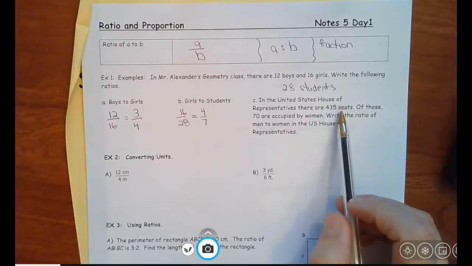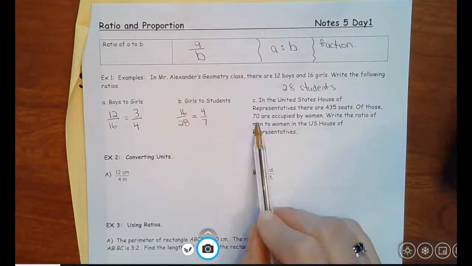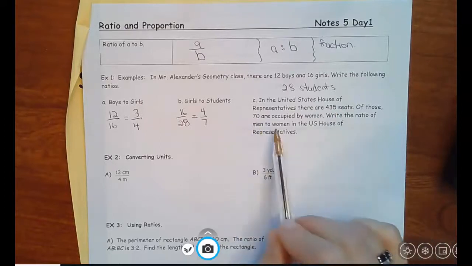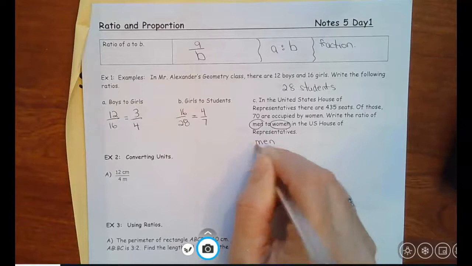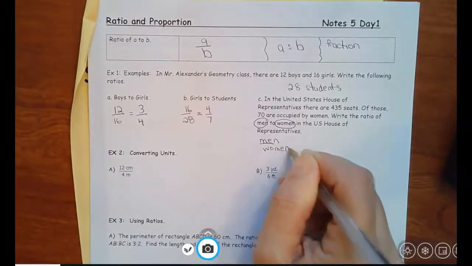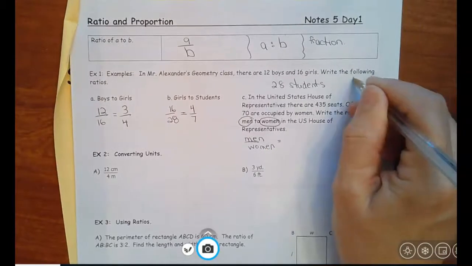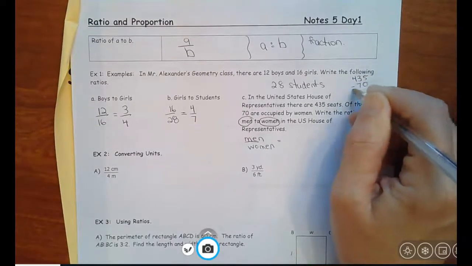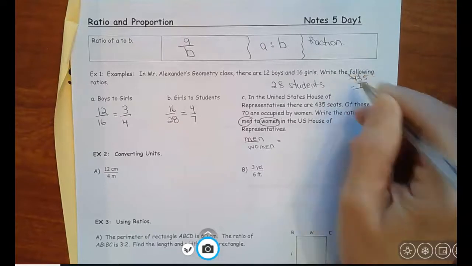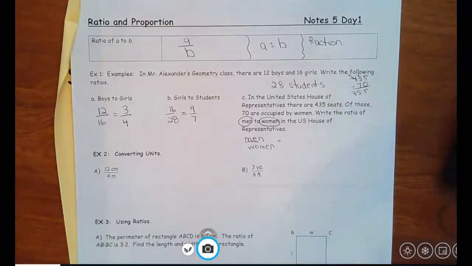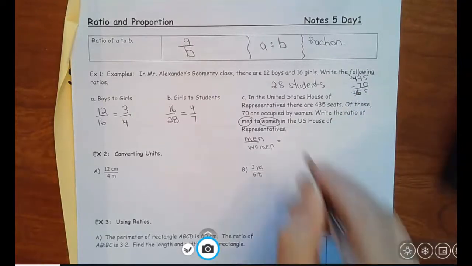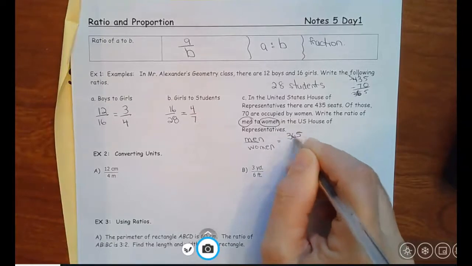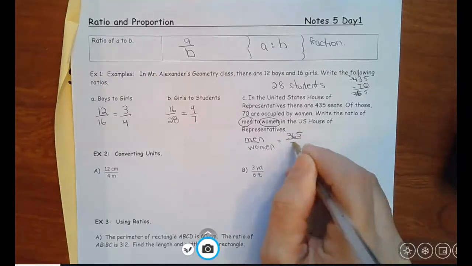The next one, in the House of Representatives, there's 435 seats. 70 are occupied by women. They want the ratio of men to women. So I'm just writing myself a note. I want men to women. So we need to go find the number of men. So 435 minus 70. That's 365. So we've got 365 over women, which is 70.